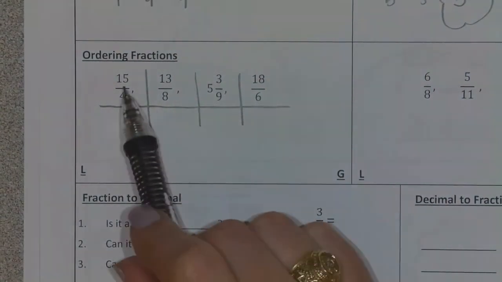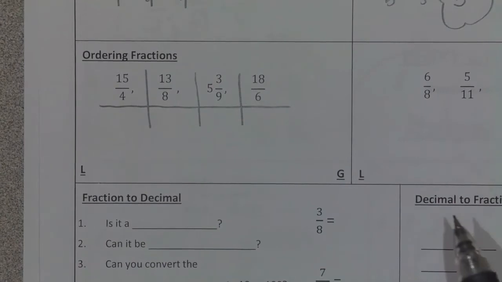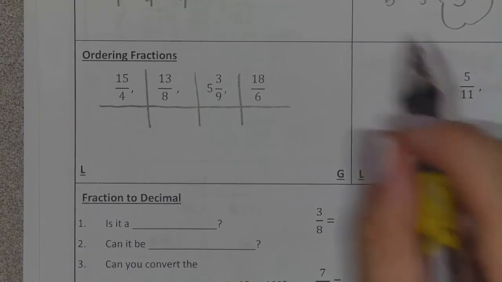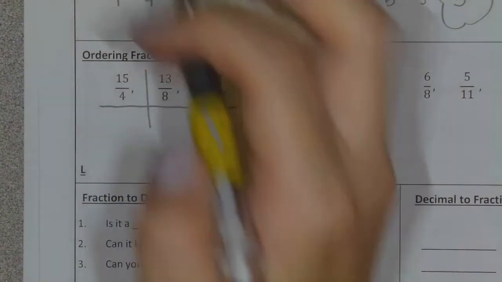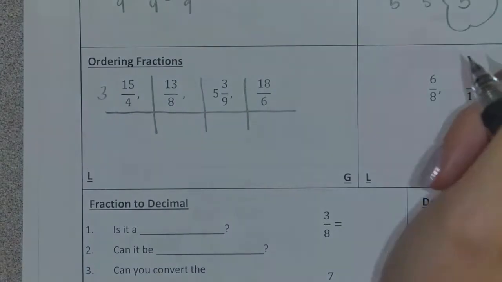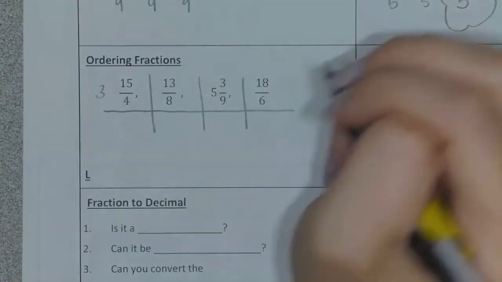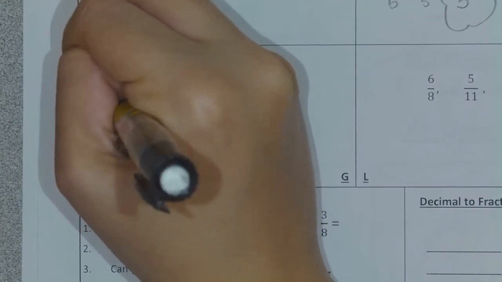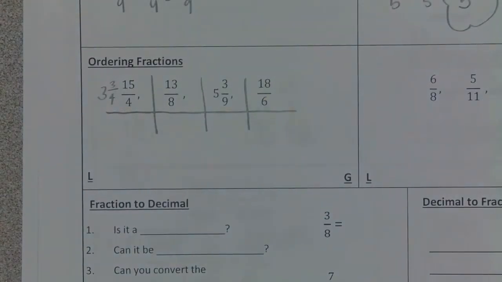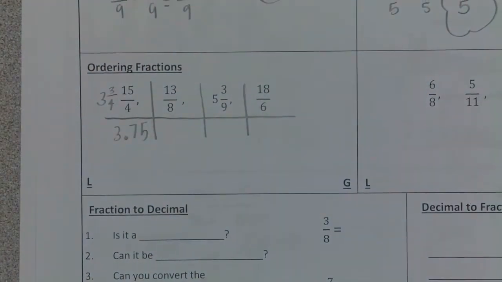And the first thing I notice is that I have an improper fraction, 15/4. So I need to turn this into a mixed number just to make it a little bit easier to see. So I know that 4 goes into 15 a total of 3 times. If I do that, 4 times 3 is 12, and 15 minus 12 would give me 3 pieces left over. So this is 3 3/4. So as a decimal, this would be 3 75/100.